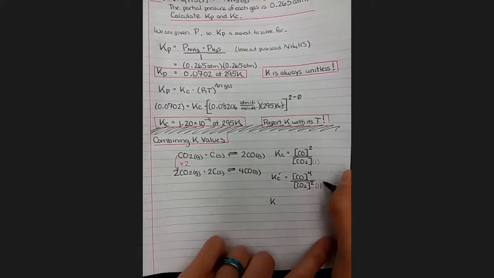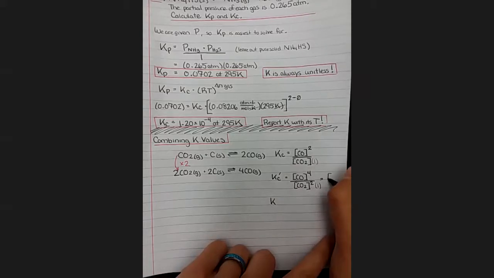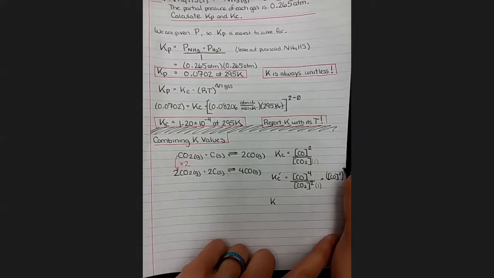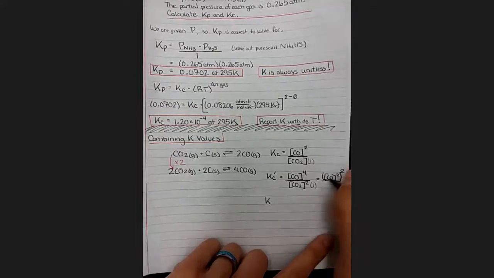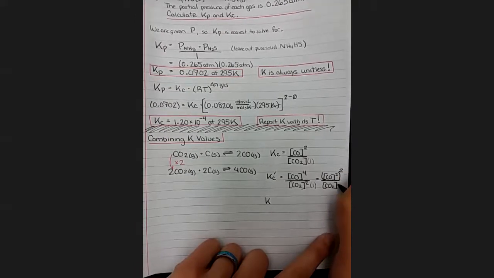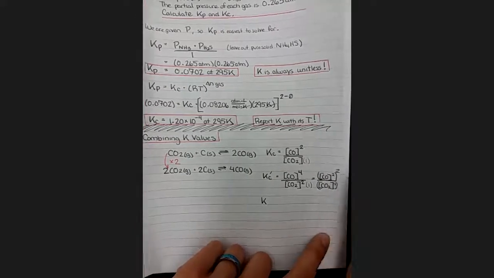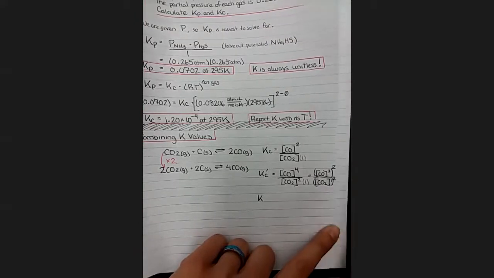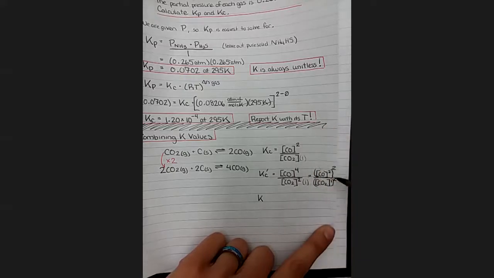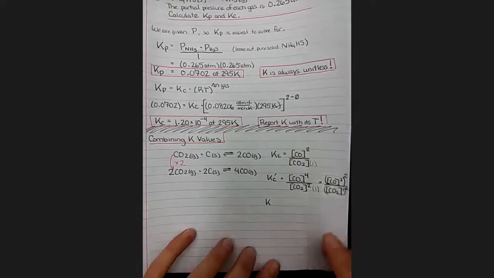It looks like we could probably write a relationship for those two. Because CO to the 4th is the same as CO to the 2nd squared. And CO2 quantity squared is the same as CO2 to the 1st squared. So if we take this entire fraction for the first one and we square it, we end up with the equilibrium constant for the second one.